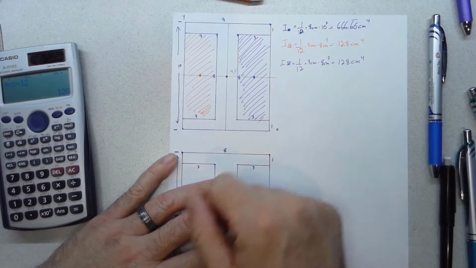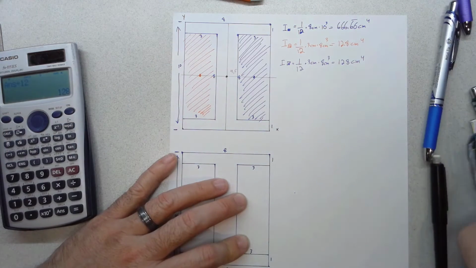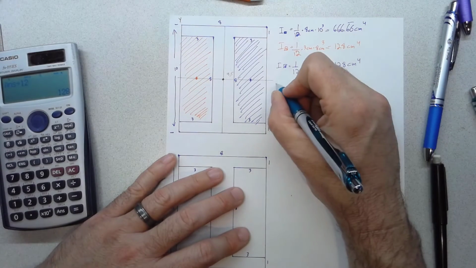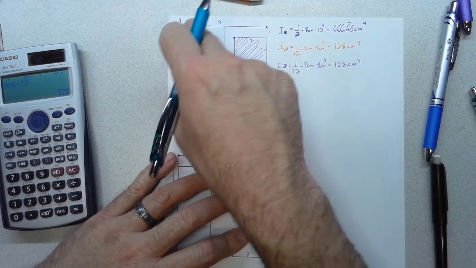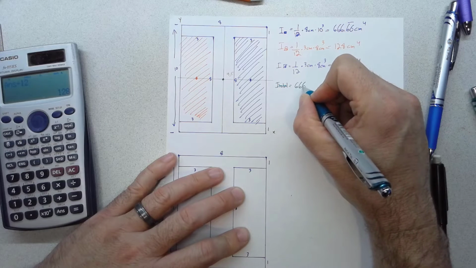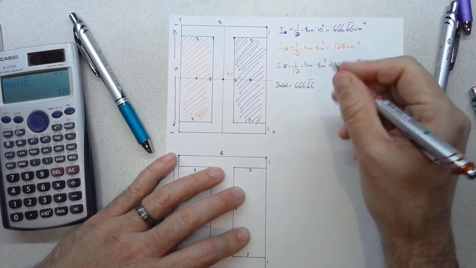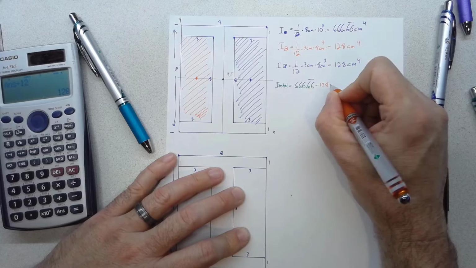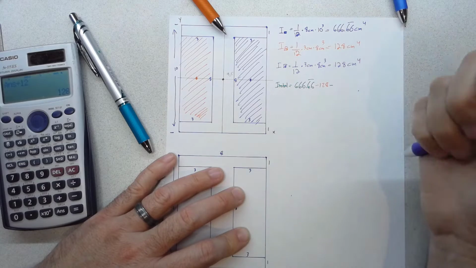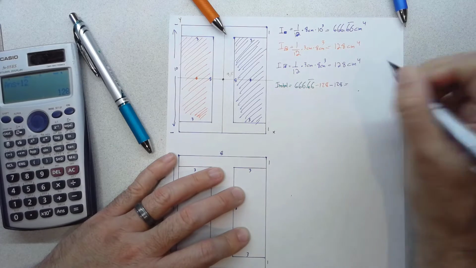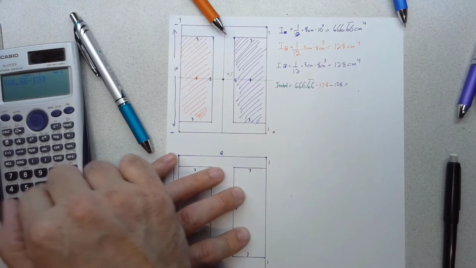Okay, so we've got all the information we now need to find I total for the composite shape. We'll do that in a different color blue here. So I total is equal to the large I that we found, 666.66 repeating, minus 128, minus 128, equals, so 666.66 minus 128 times 2.